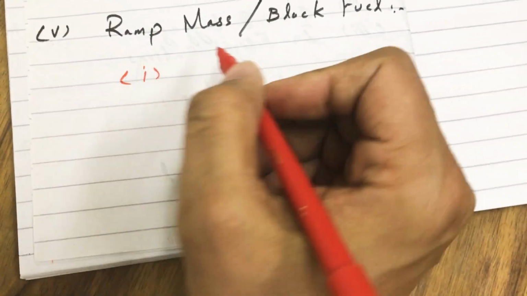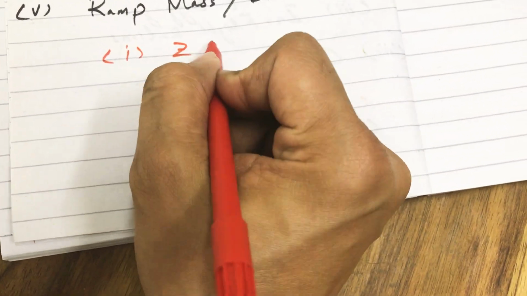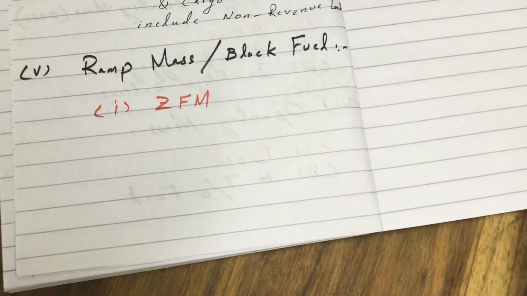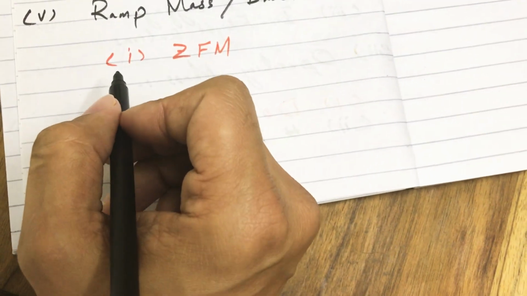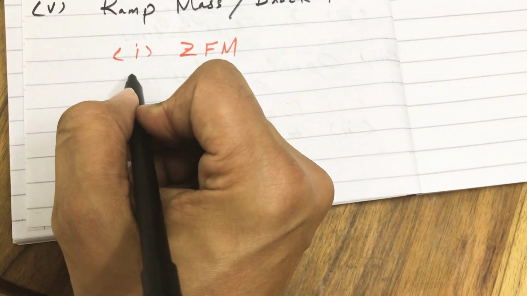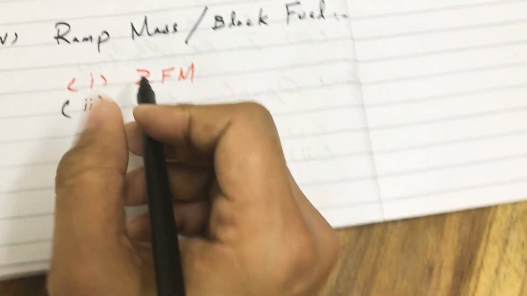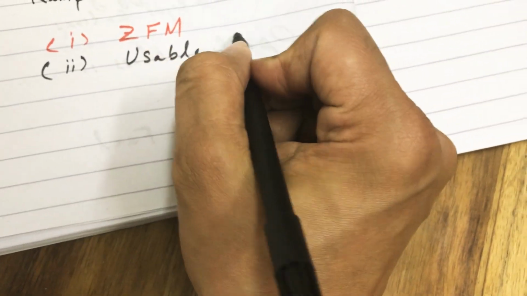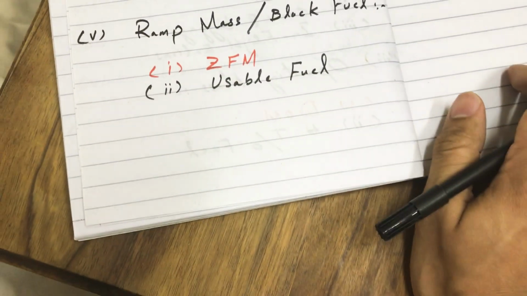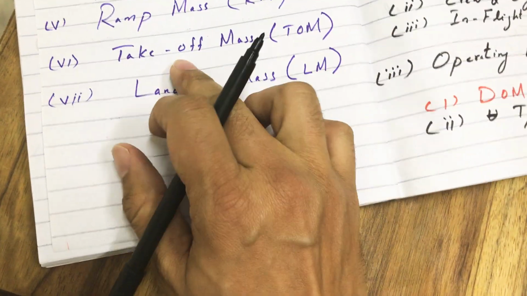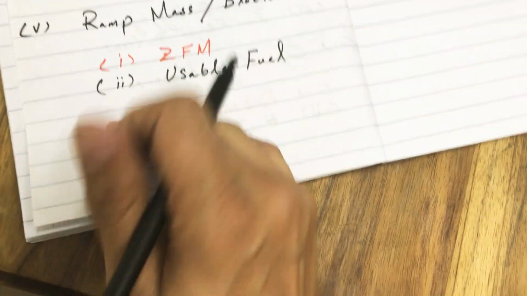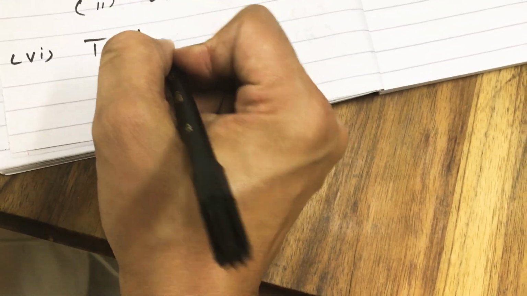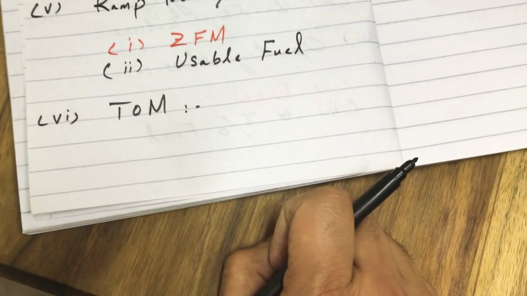A ramp mass or block fuel includes zero fuel mass and usable fuel. Number 6 is takeoff mass. What is takeoff mass? Takeoff mass is the mass of aircraft at liftoff from the runway.